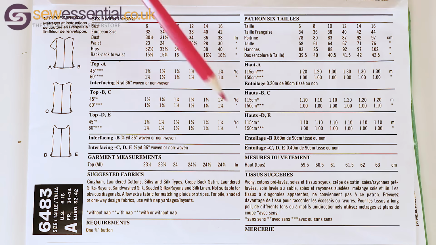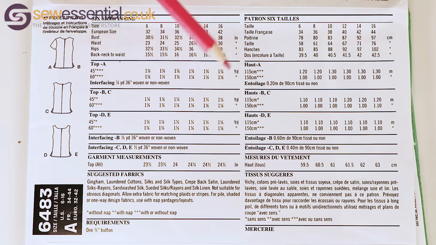Now, there will also be sometimes suggestions about buying extra if you're using plaid or check and you need to do pattern matching or stripes, for example. But as a beginner, I'd just recommend choose fabrics that don't need pattern matching. Choose a busy print or a plain fabric, because that's just a whole other thing to get into, and it's just nice to keep things simple at the start.